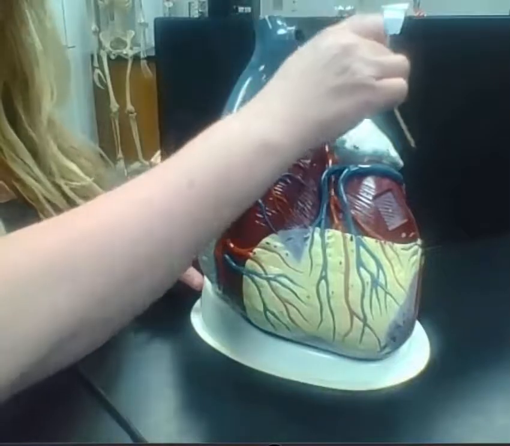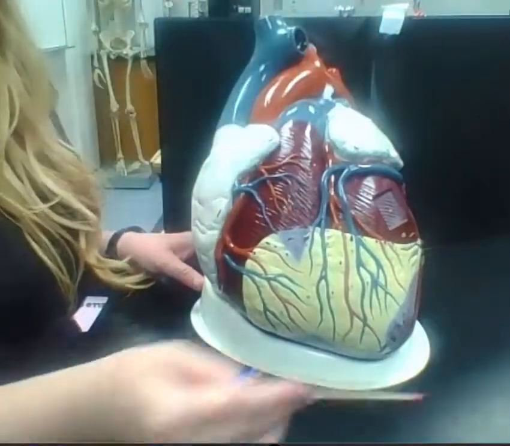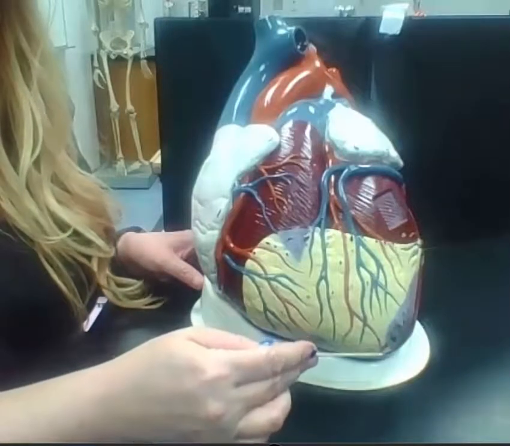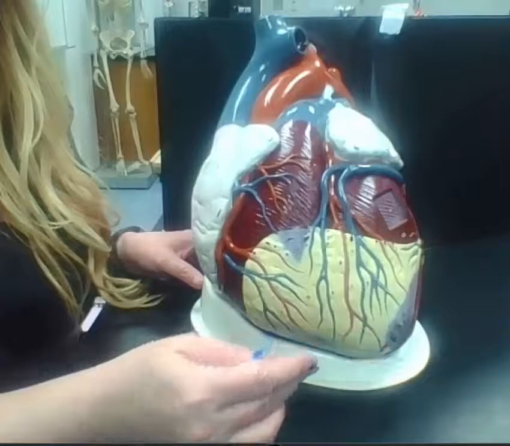The base of the heart would be this top fatter part, and the apex is going to be the pointed region down here, the apex of the heart.